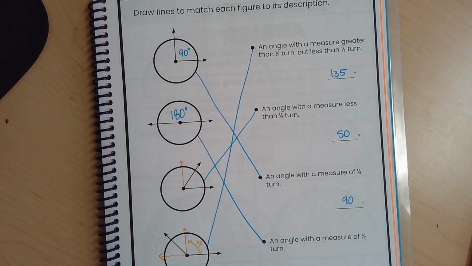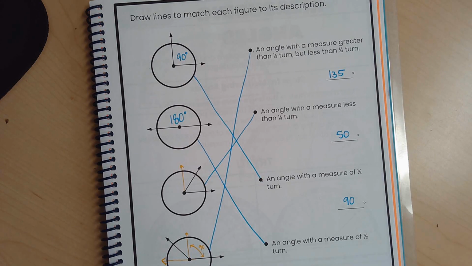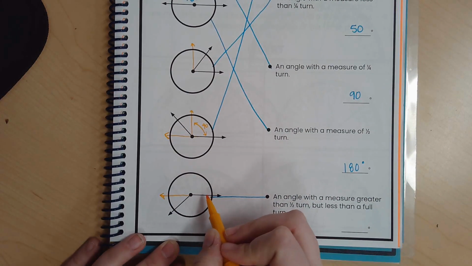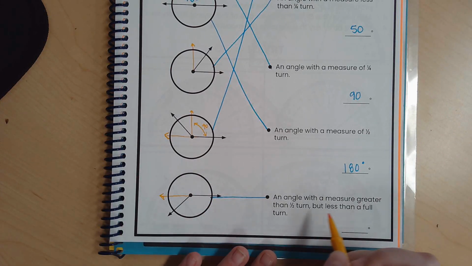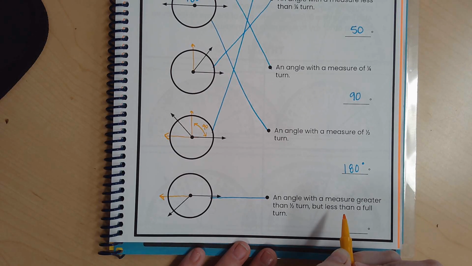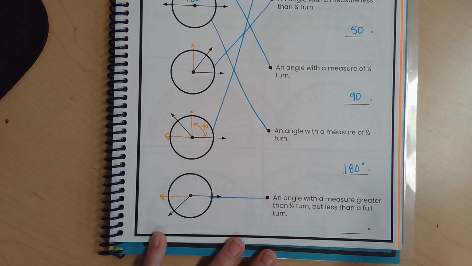And since this is last, we can just look at it and draw our line. An angle with a measure greater than a half. If we look, our 1/2 would be, I'm going to use my second color, 1/2 would be there. That's 180. Greater than a half, but less than a full. A full would mean that it spun all the way around, so these are on top of each other. So greater than a half, but less than a full. Okay, do you see that? If it's greater than a half, but less than a full, then that would leave us right there, okay? 180 would be if it went all the way across.